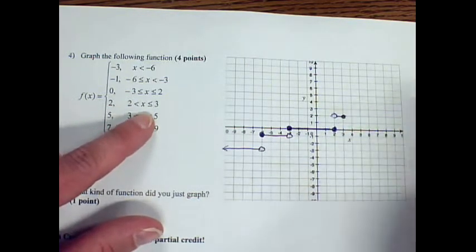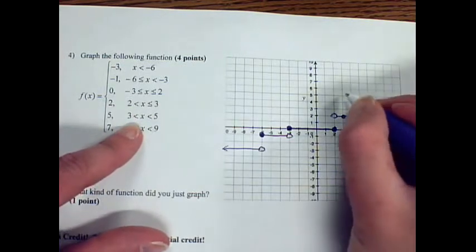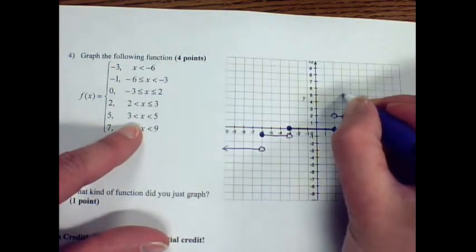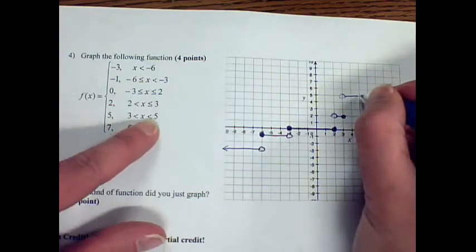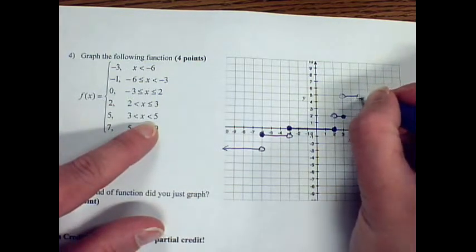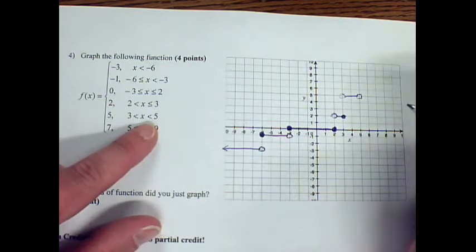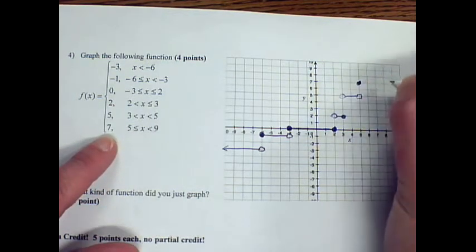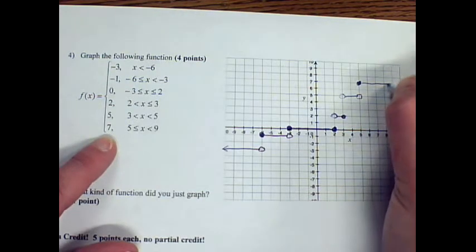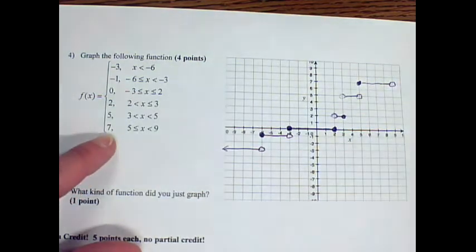It's a short line. Now we're doing the line y equals 5 from 3 up to 5, not included, open circle. Now I'm doing the line y equals 7 from 5 up to 9 and not including.